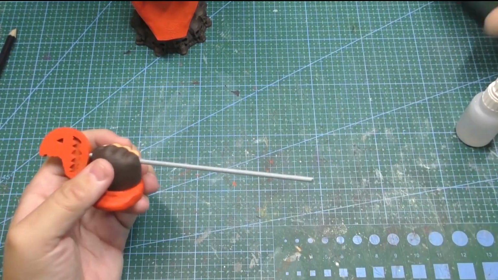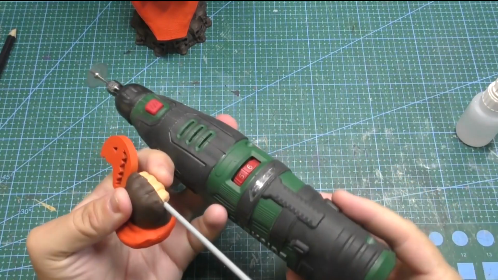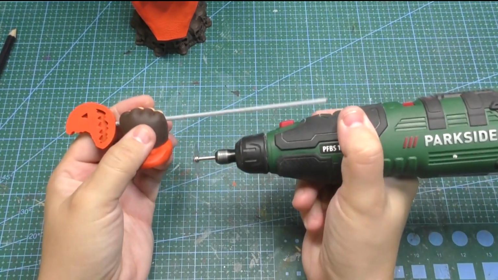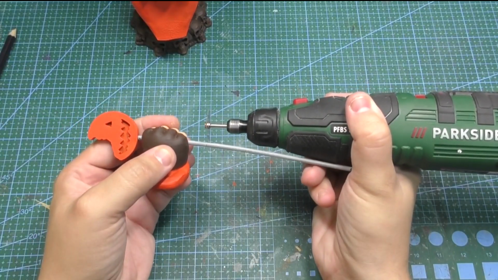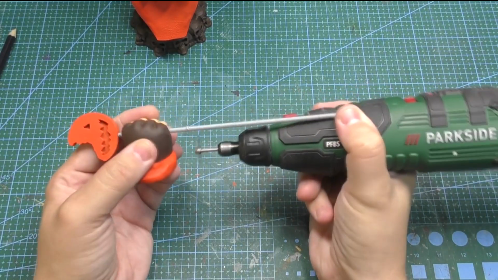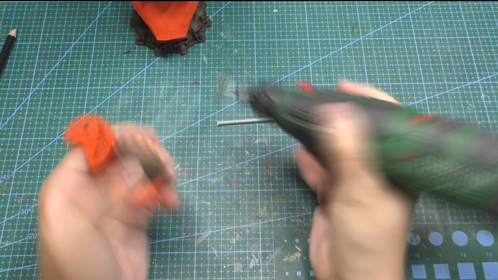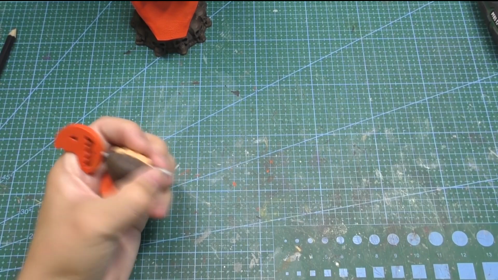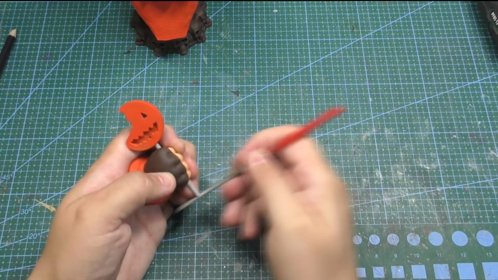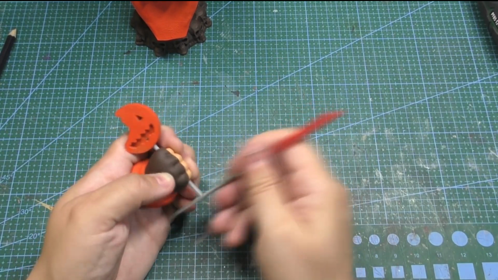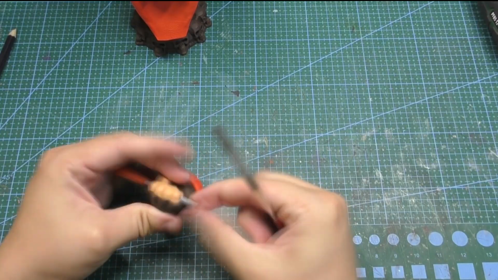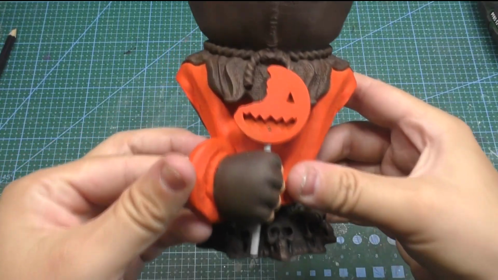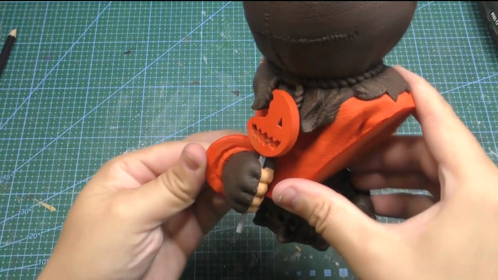Okay, so let's get cutting. Okay, I think that is going to work brilliantly. I'm over the moon with that.